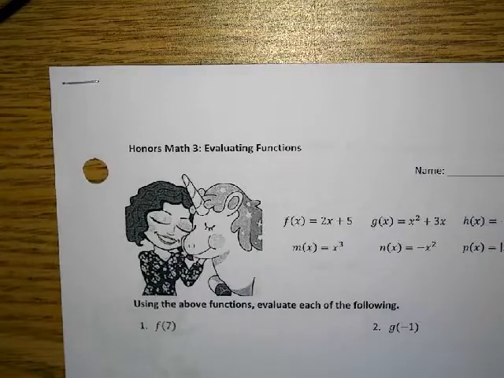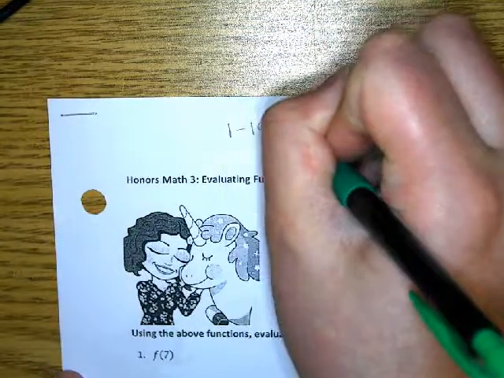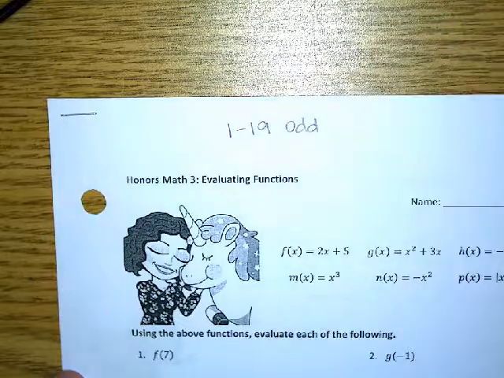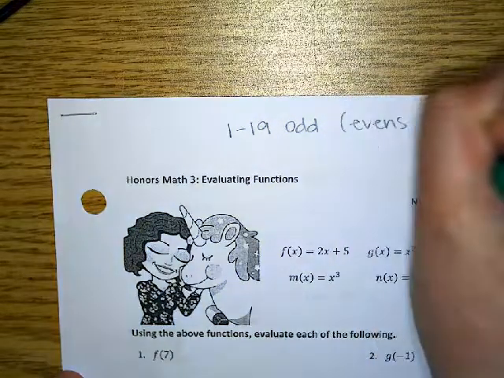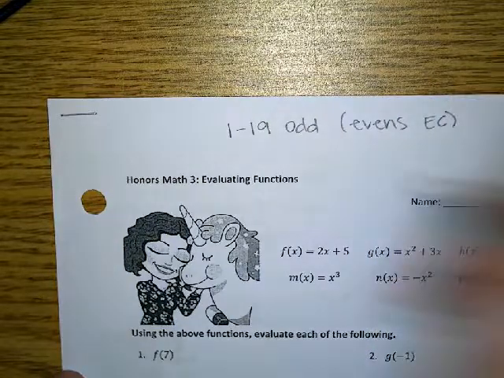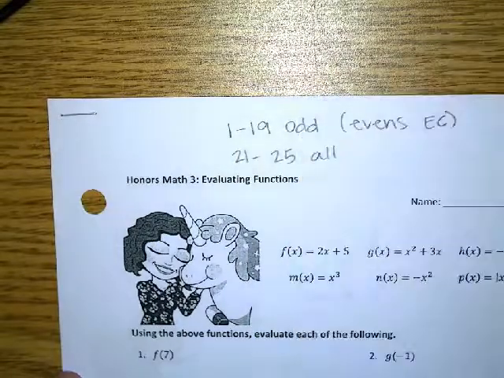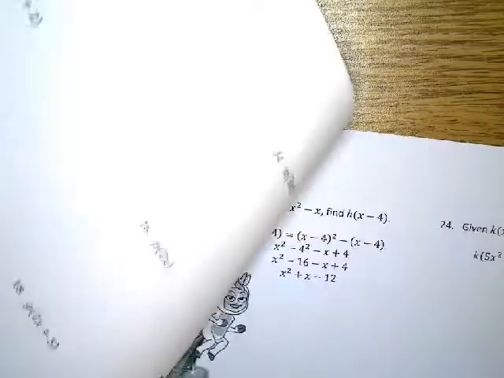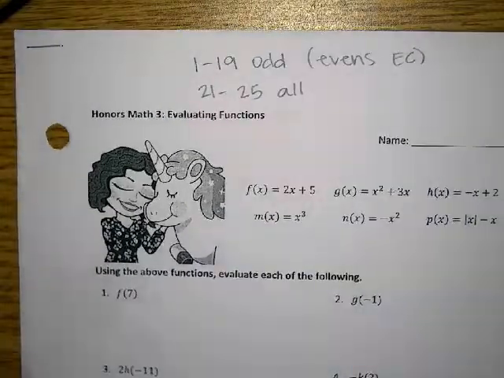Let me write down first the ones I want you to do. So we're going to do 1 through 19 odd. That means that the evens are extra credit. And then we're going to do 21 through 25 all. Okay. All right. So look at these.